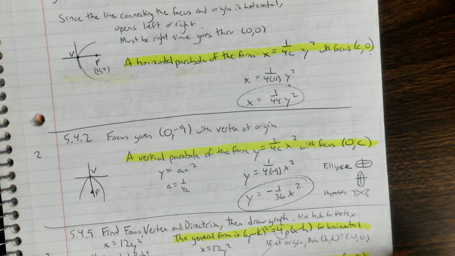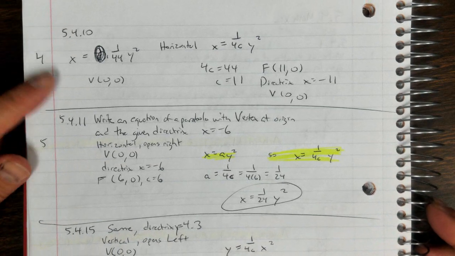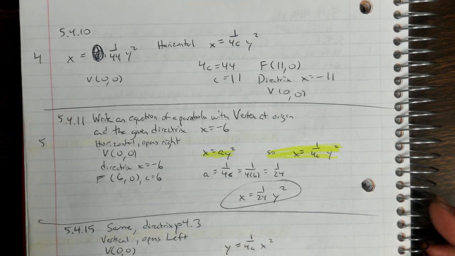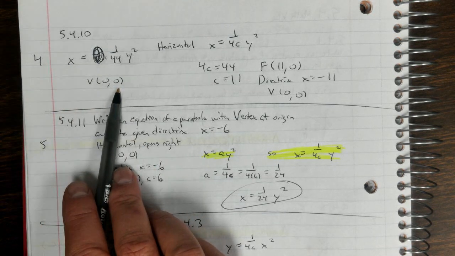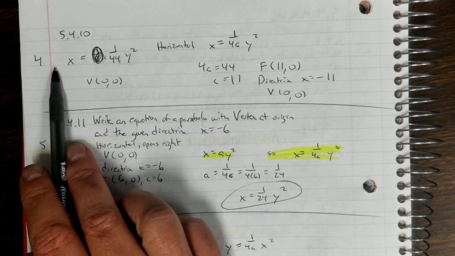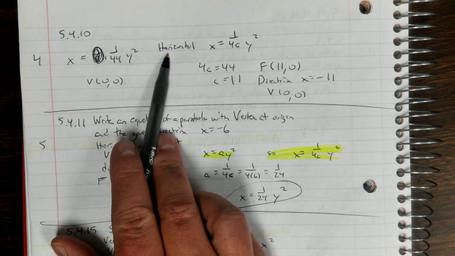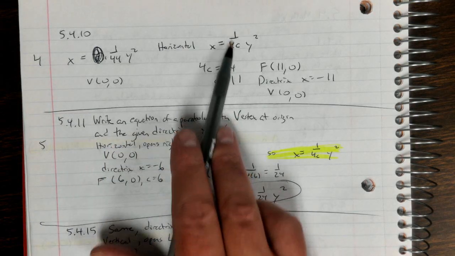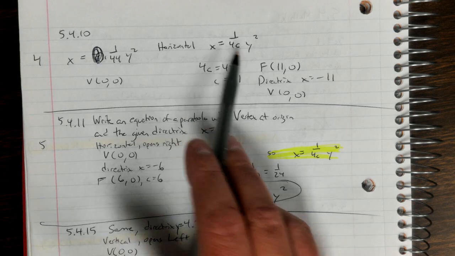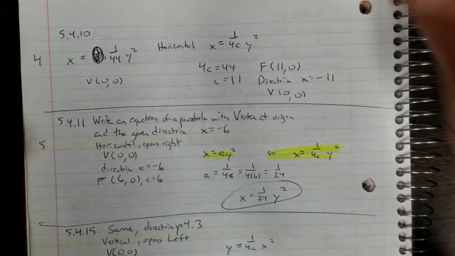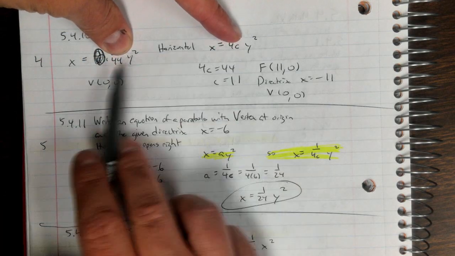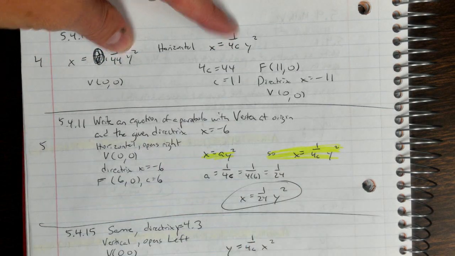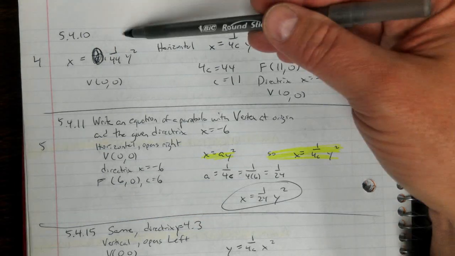Okay, the next one has x equal 1 over 44 y squared. So there's no extra numbers, and so your vertex is still at 0, 0. We know if it's x equal, it would be horizontal. And your formula is basically with the 1 over 4c. So if you want to think of the ones as canceling or just cover them up, then you say 4c equal 44. Or you could have even said 1 over 4c equal 1 over 44.